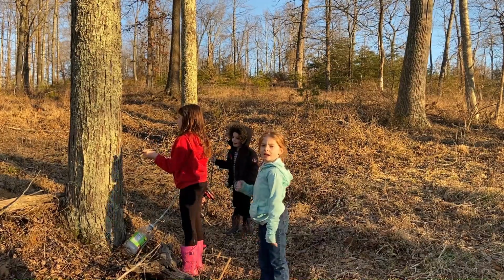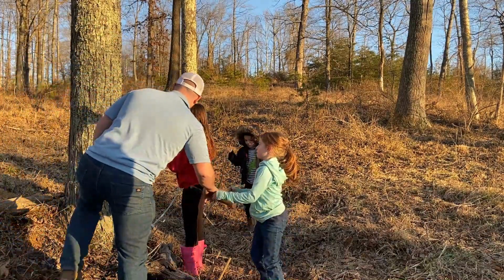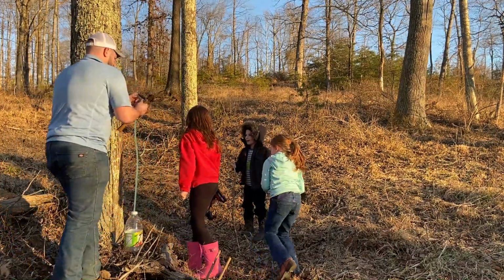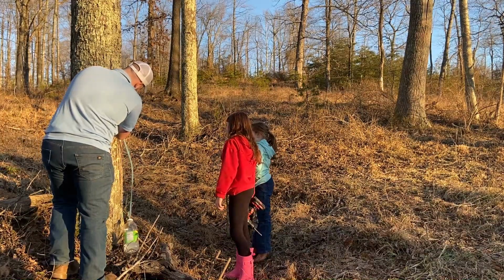Are we going to use the hammer to bang it in? We are. We're going to tack it in. We're not going to bang it in. We're just going to tack it in. We're going to hit it, okay? So when he's putting it in, we're also going to tack it. Yeah, I'm going to stick it in here.